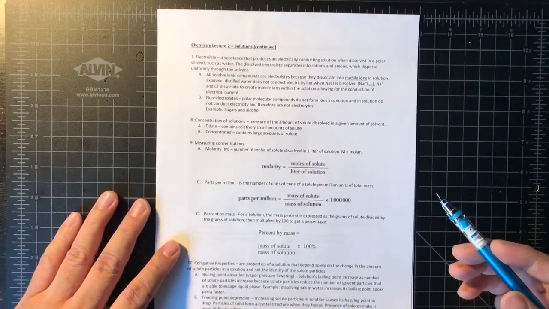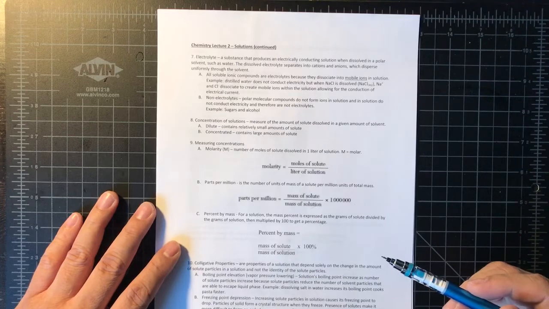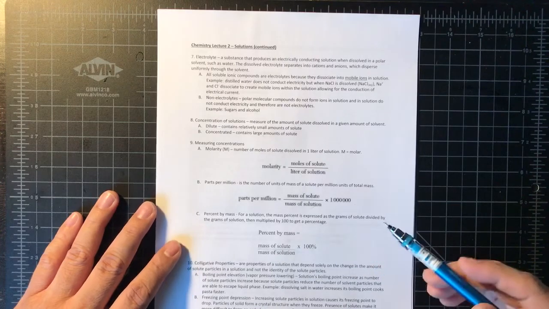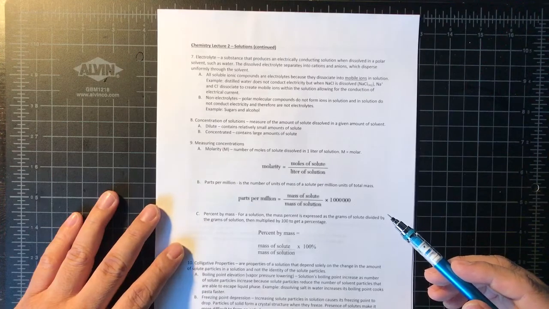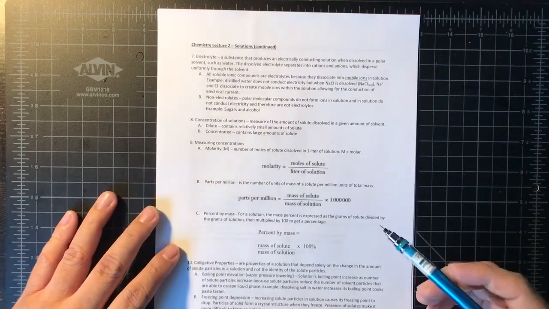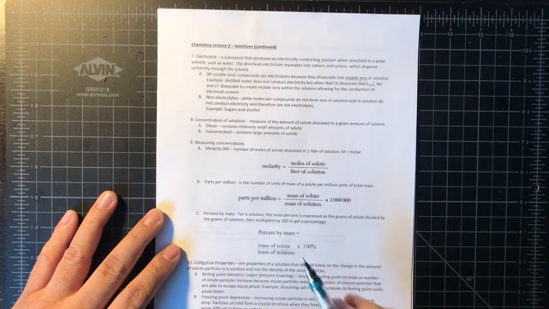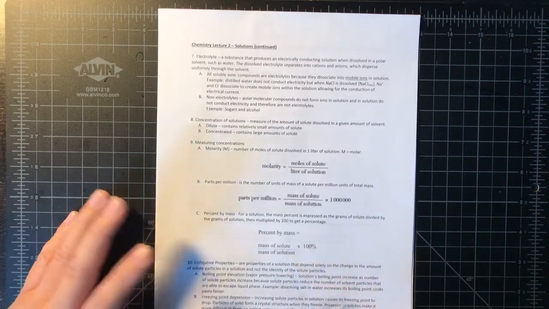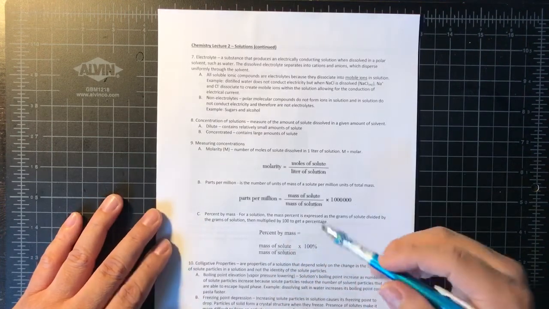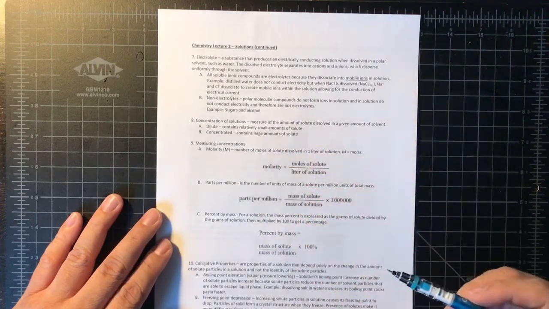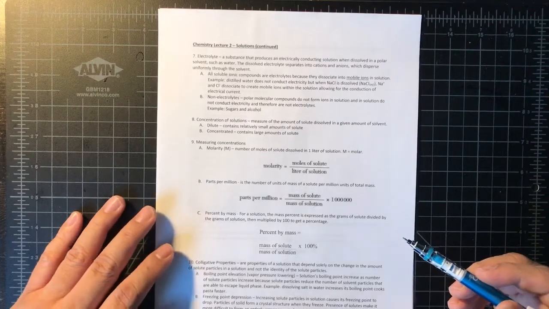Percent by mass is the mass of part over the mass of whole multiplied by 100. But since you know that solutions are also made up of parts, what is the part in a solution? It's the solute. So you say mass of solute over the total mass of the whole thing, which is the solution, multiplied by 100 to get that percent. Okay, so these are the three types of measurements used in solutions for the reagents.